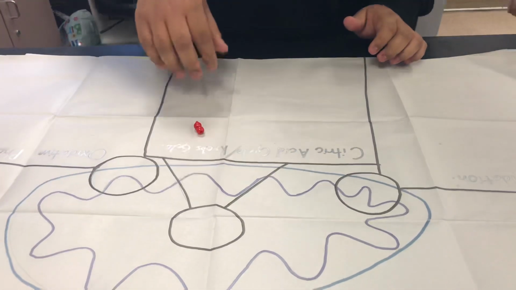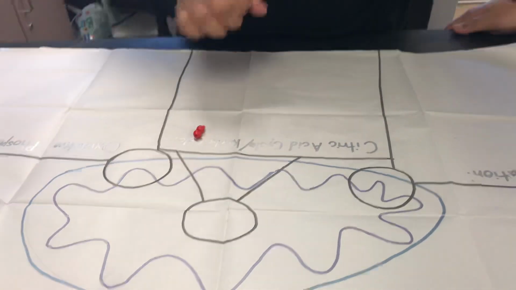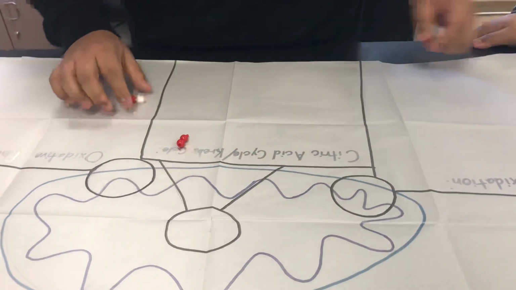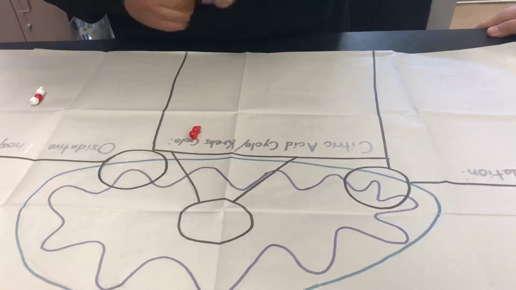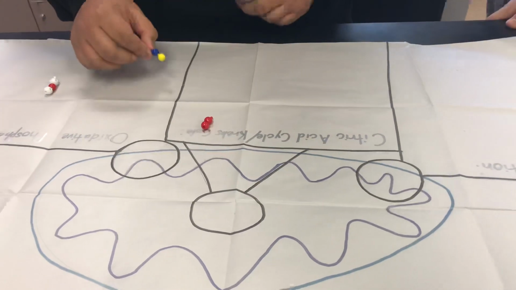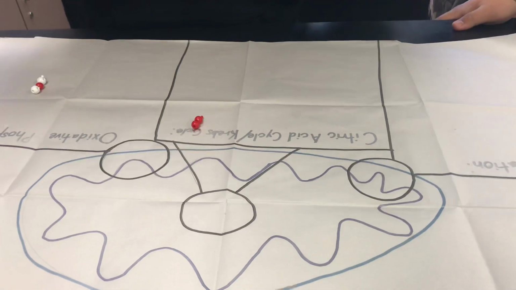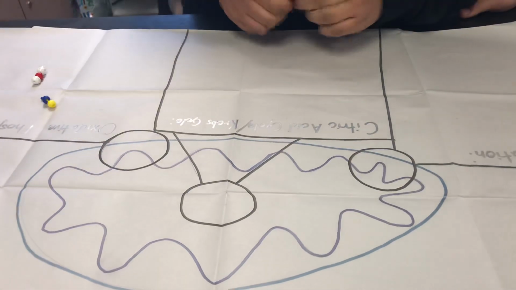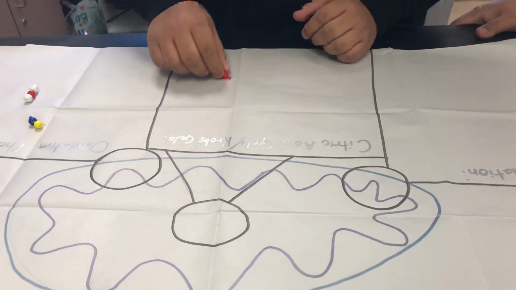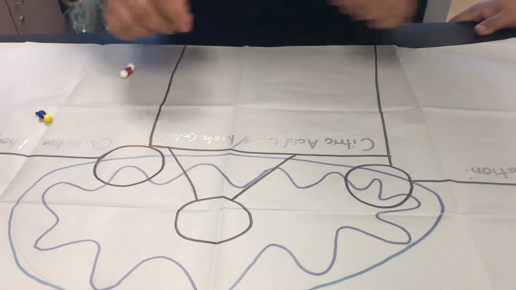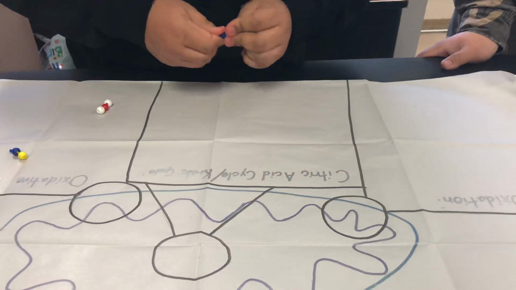Citrate then breaks down into alpha-ketoglutarate, and in that breaking down, it releases CO2 and reduces NAD plus to NADH, and one NADH is created there. Then we go on to alpha-ketoglutarate to succinate, which also releases CO2 and reduces another NAD plus to NADH.